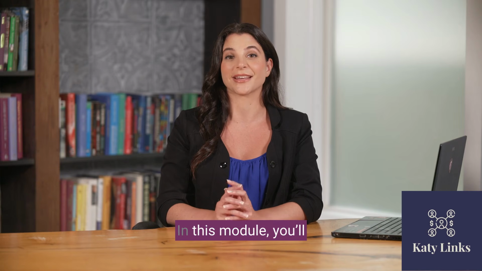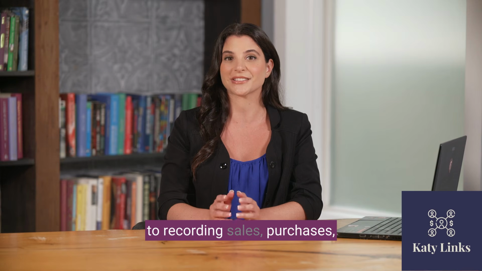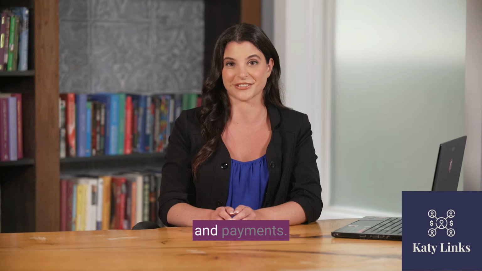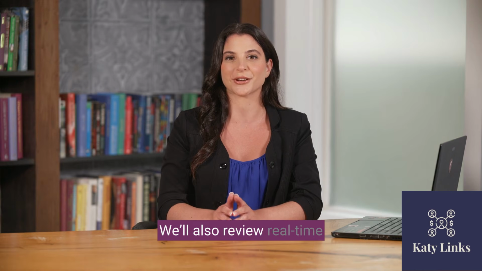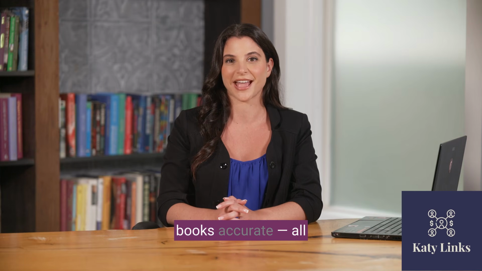Welcome to the Accounting in Odoo chapter. In this module, you'll learn how to manage your company's entire financial workflow, from setting up products and vendors to recording sales, purchases, and payments. We'll also review real-time reports like the profit and loss and balance sheet, so you can track performance, reconcile your bank, and keep your books accurate, all inside Odoo.